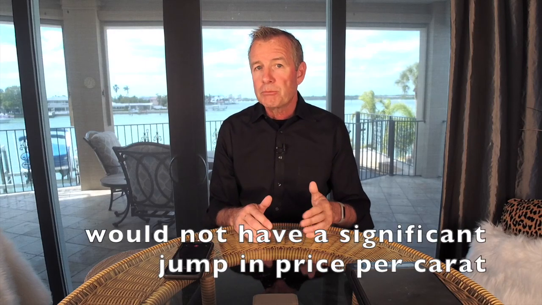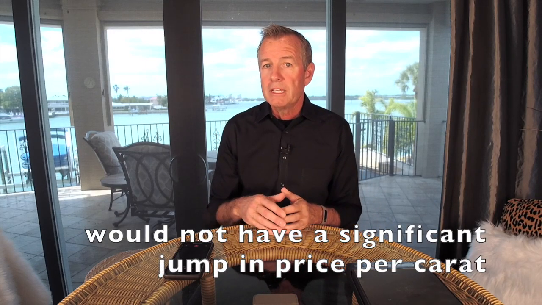However, your price per carat wouldn't be such a big jump as it was with the ruby. You might pay, you know, $5 a carat for the 5 carat stone, and maybe $5.50 a carat for the 6 carat stone, something like that. So it's not the same for every single one of those examples.